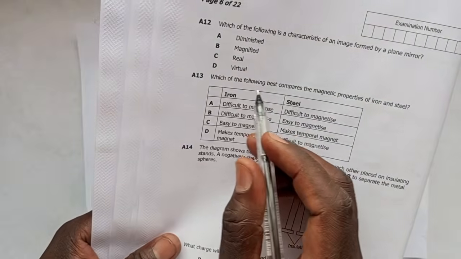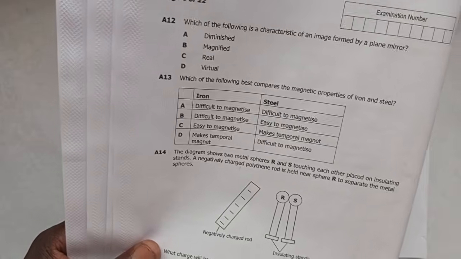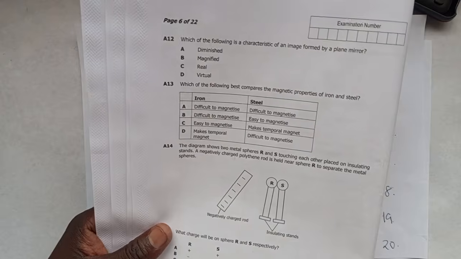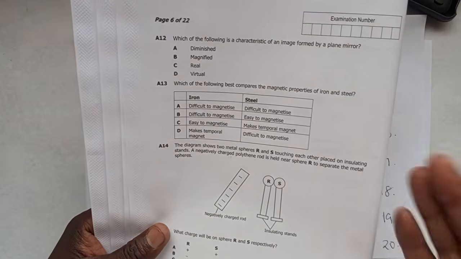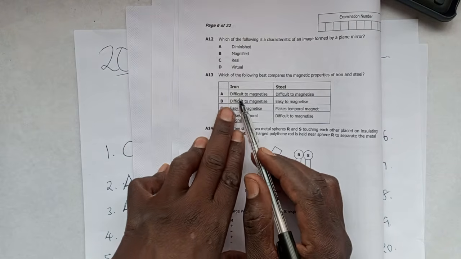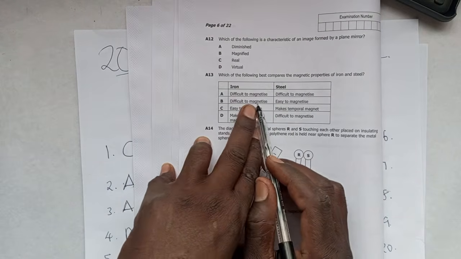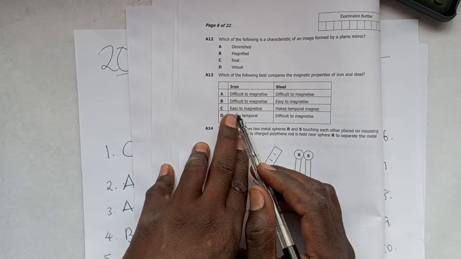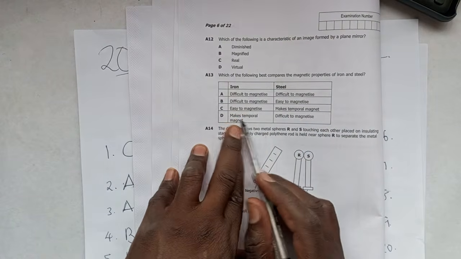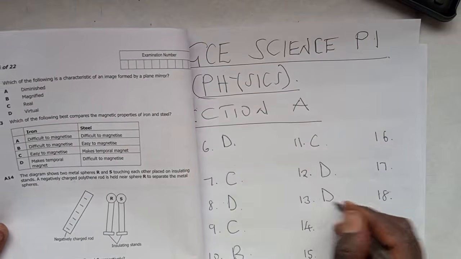Question 13. Which of the following best compares the magnetic properties of iron and steel? Well, you need to know that iron is easy to magnetize, steel is difficult to magnetize. Iron can form a temporary magnet, steel can form a permanent magnet. So we go to the options. Steel, difficult to magnetize, wrong. Easy to magnetize makes temporary magnets, these two properties are for iron. D makes temporary magnet, difficult to magnetize. It is true. The answer for question 13 is D.